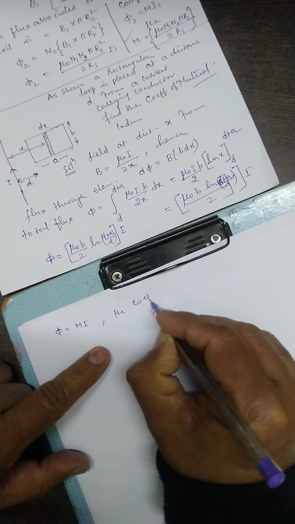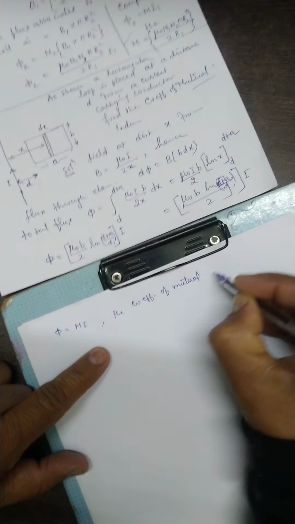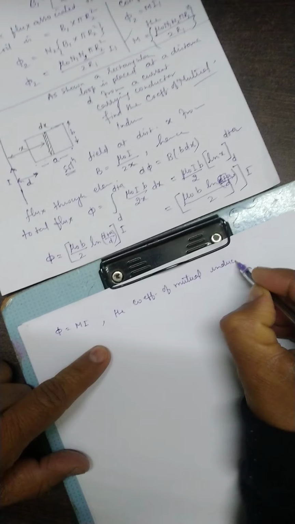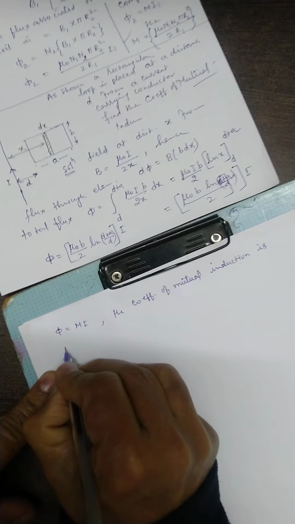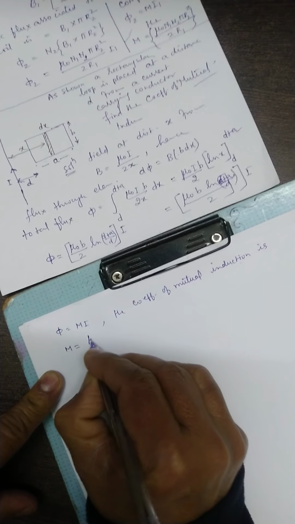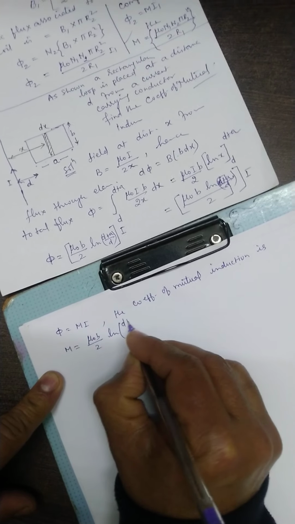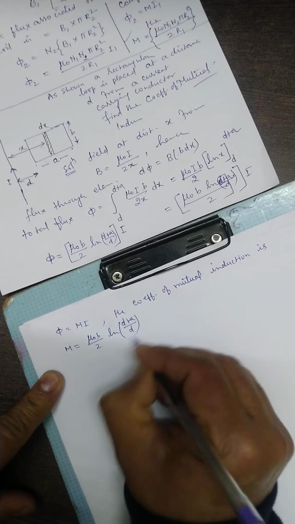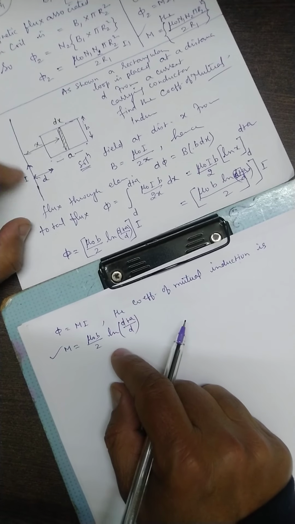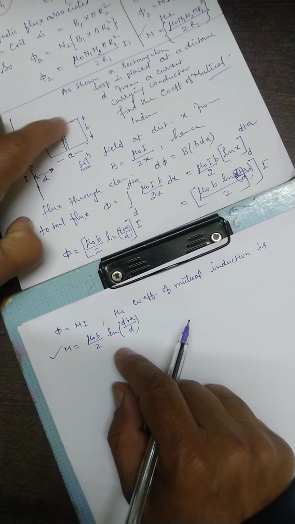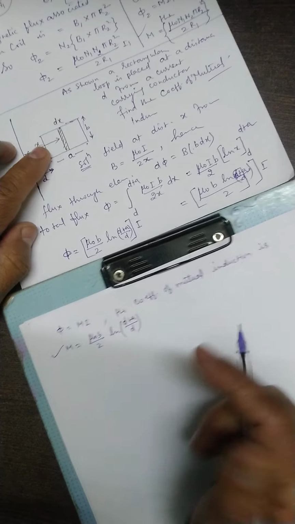The coefficient of mutual induction is M equals mu 0 b upon 2 log (d plus a upon d). For this system in which there is a current carrying conductor and a loop of rectangular shape is placed nearby. I hope you can understand it.